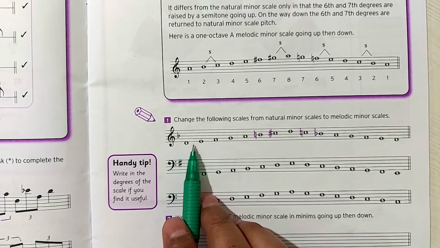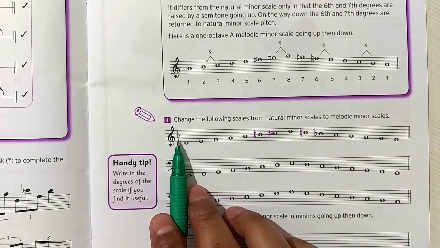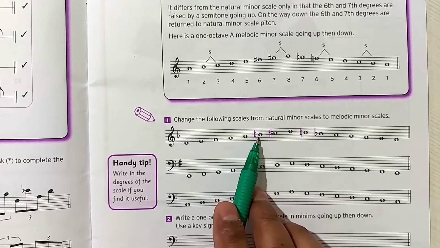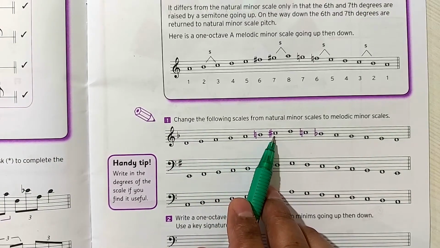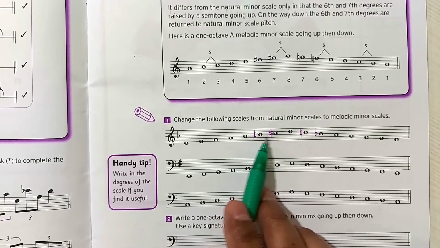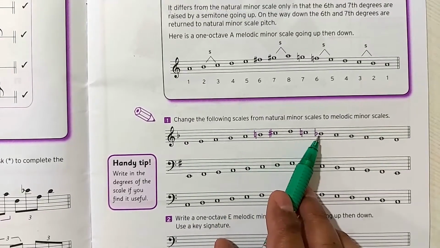So in the D minor scale, while going up you can see they have raised the note, because it was supposed to be flat, but they made it raised by semitone, so it became natural, and this was natural, so it became sharp. And while going back you come back to the original degrees, so this was natural and this was flat. You can see this one.